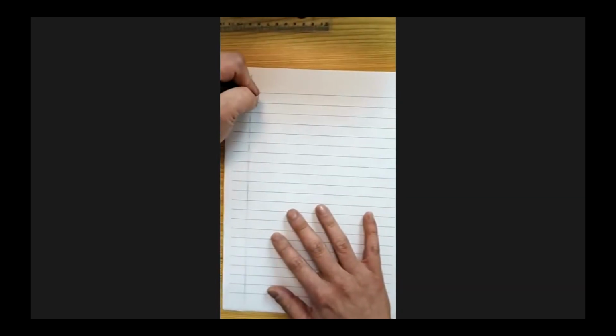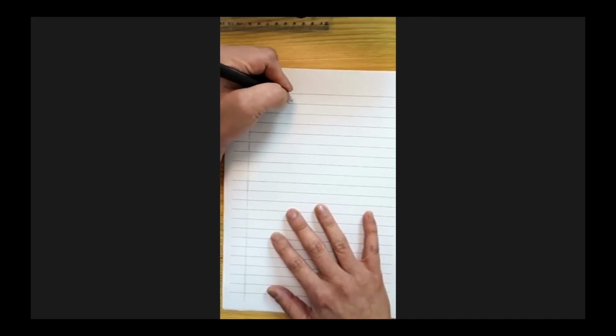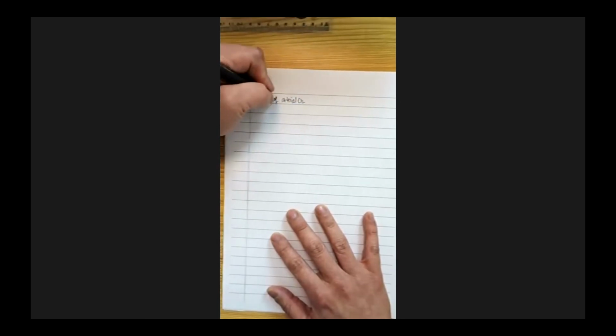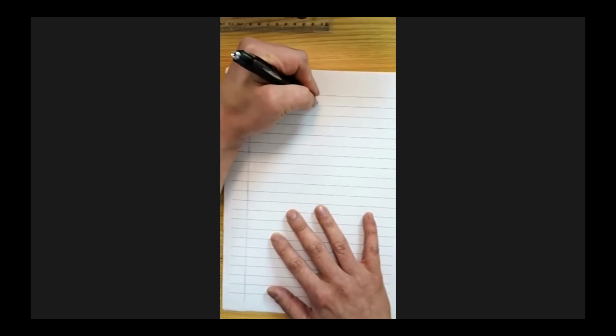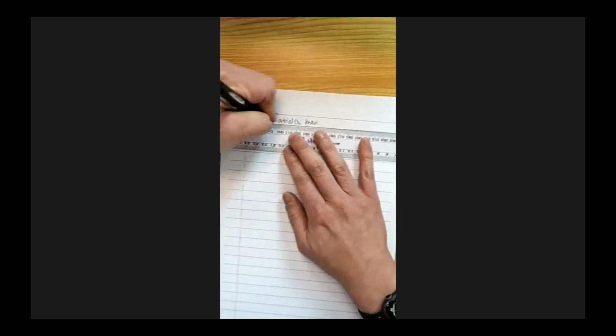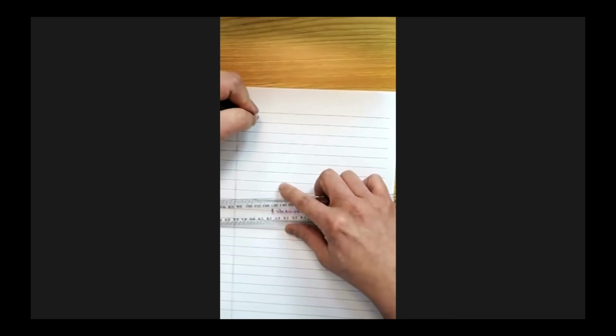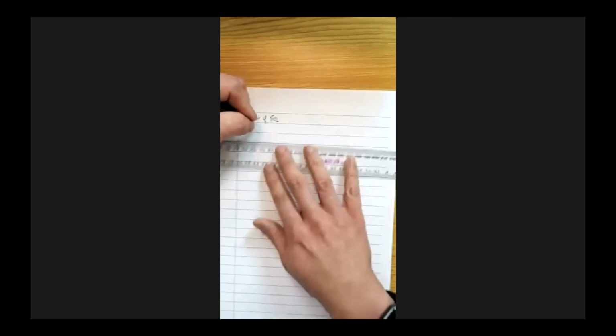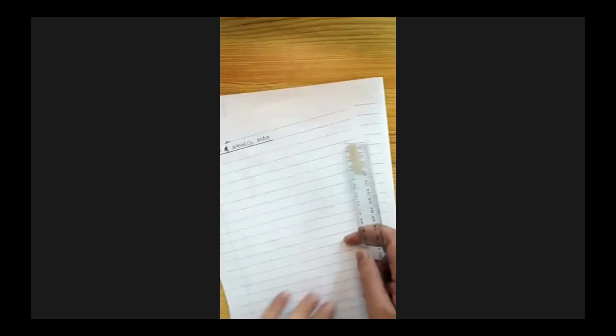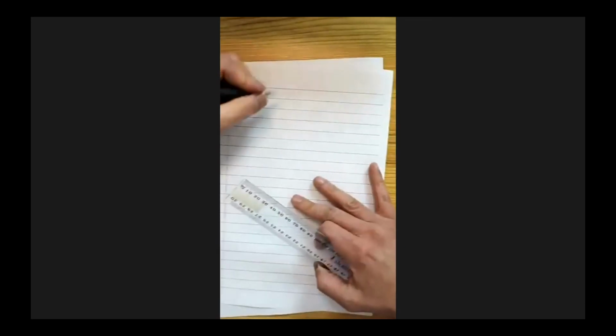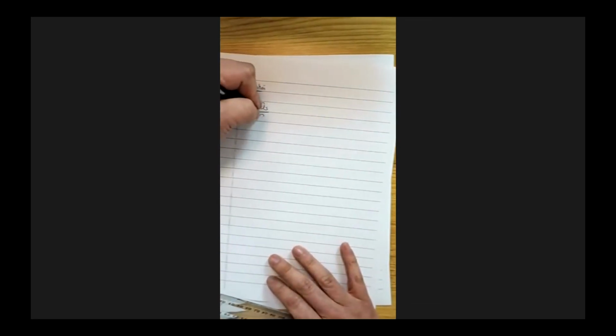So I'm going to have my definition. Second page, I'm going to talk about the effect of shunt on arterial oxygen tension. Last page, I'll have the effect of FiO2. I'm going to start off with my shunt equation.